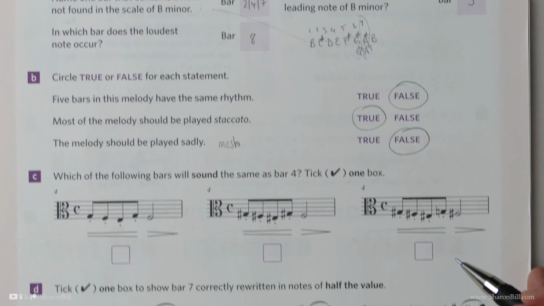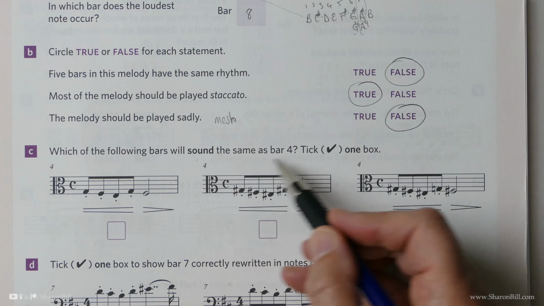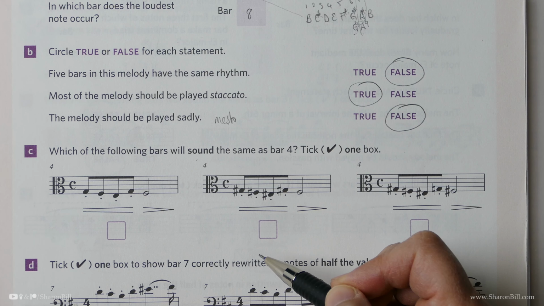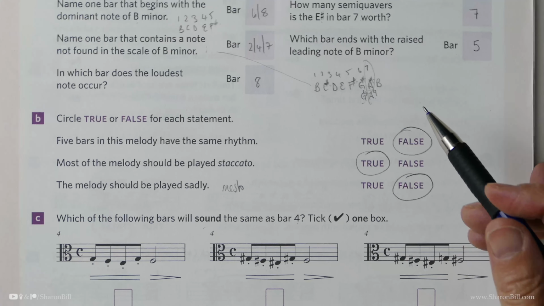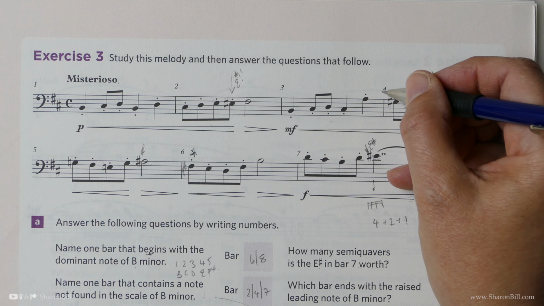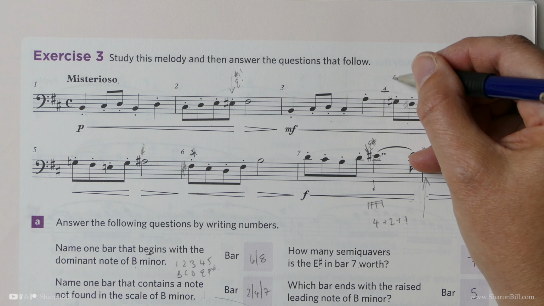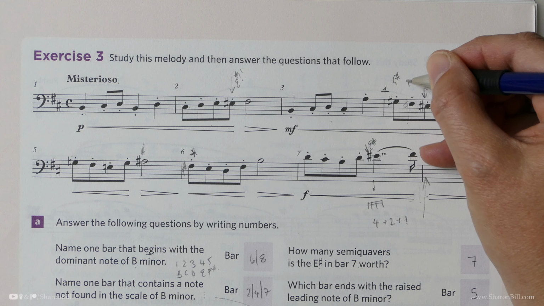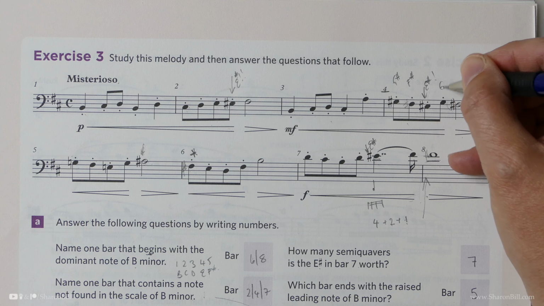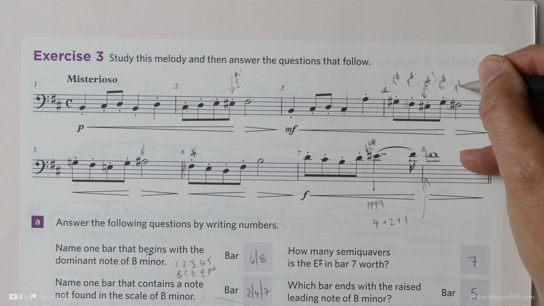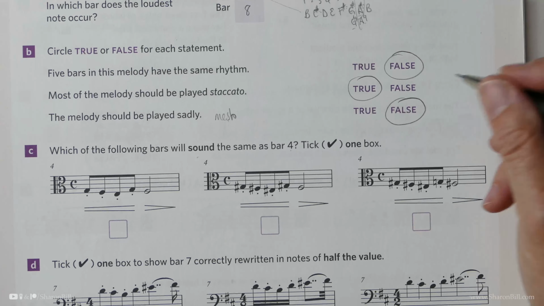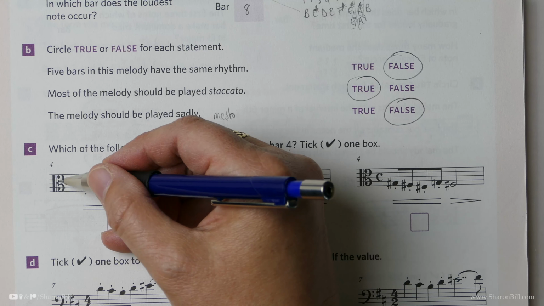Now then, which of these bars will sound the same as bar 4? It may well be written differently, but what will sound the same? So you can see we've changed clef here. So let's look at bar 4. What have we got going on? So if this is middle C, this is the G sharp below middle C, the F sharp below middle C, the E sharp, back to the G sharp, back to the F sharp, all of which are just below middle C.